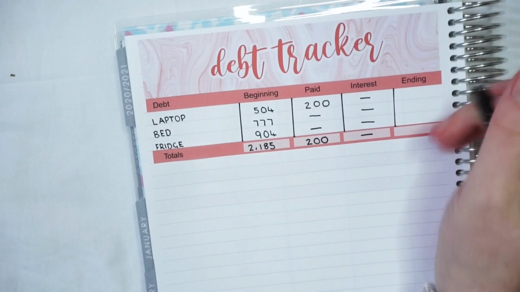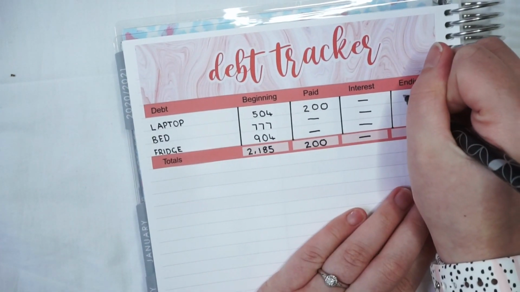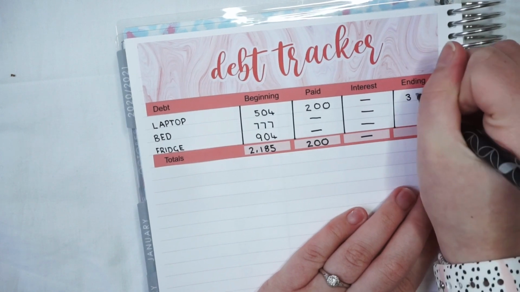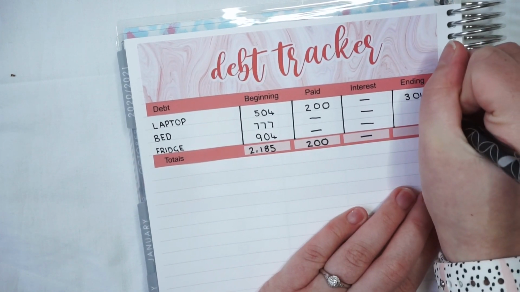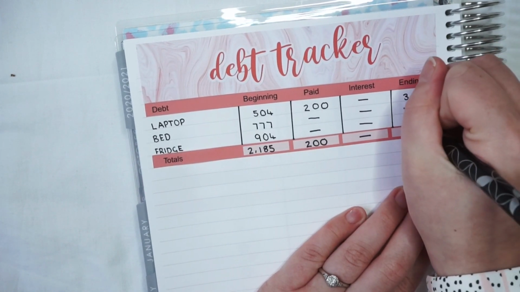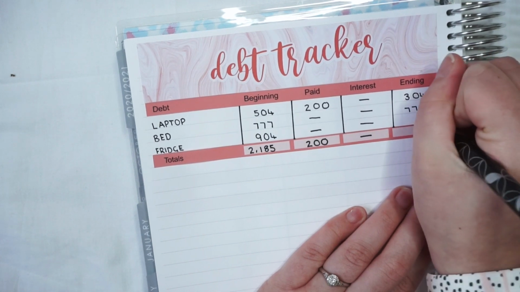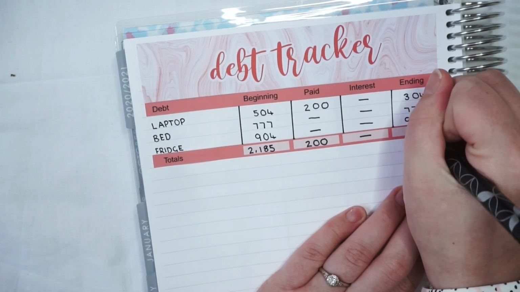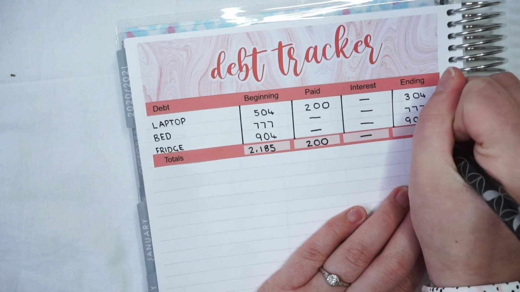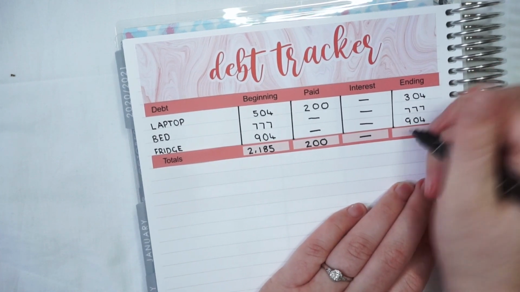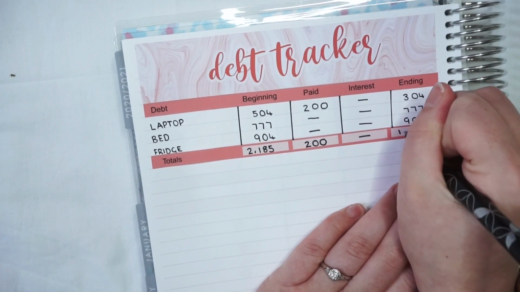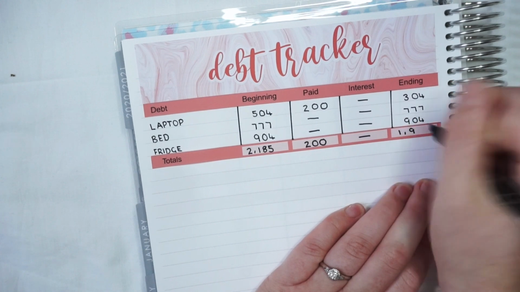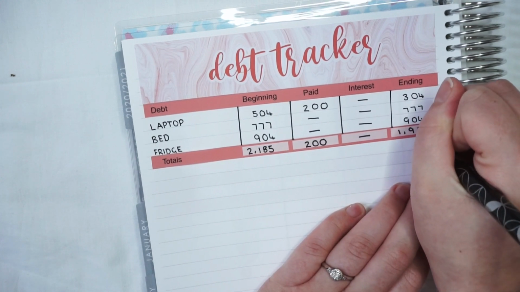So our ending balance for the month will be 304,777 and 904. So that's brought our debt down to 1,985.